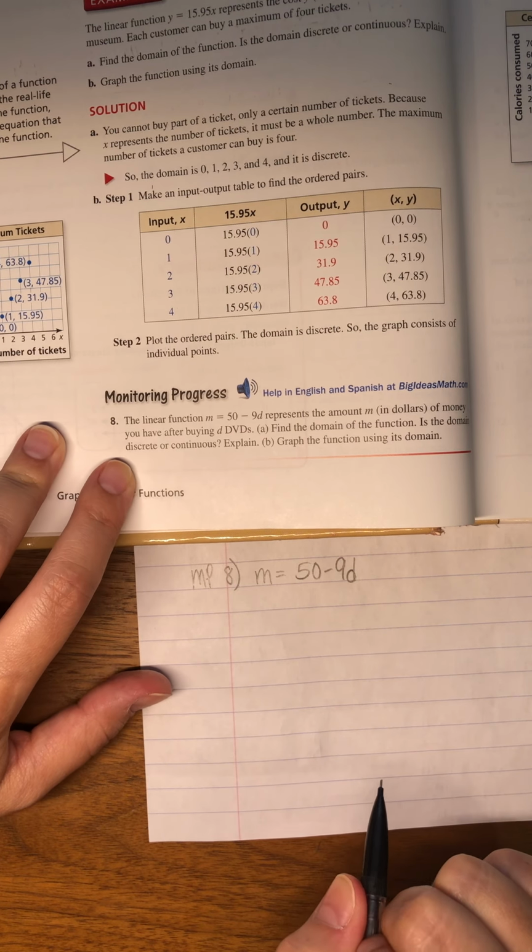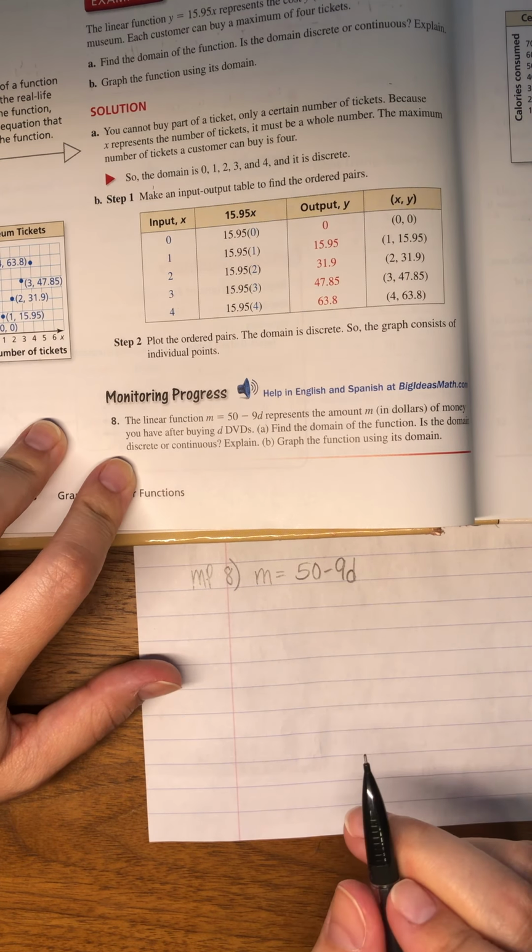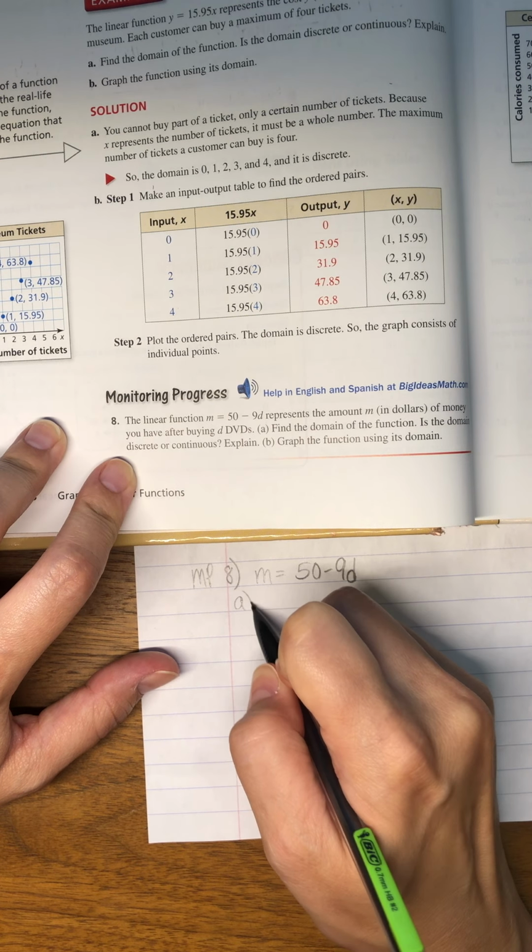Okay, so let's think about what our domain is here. The domain is the x's.